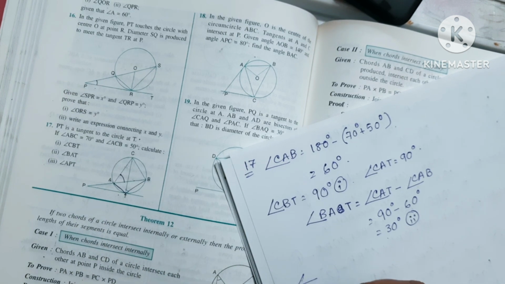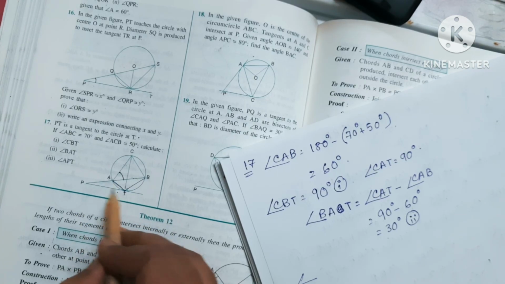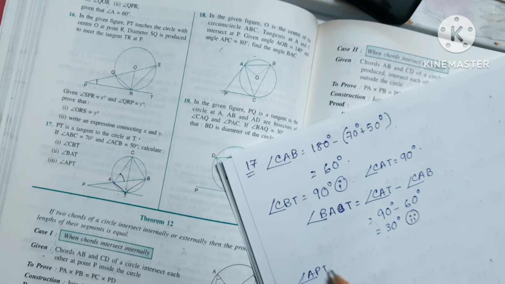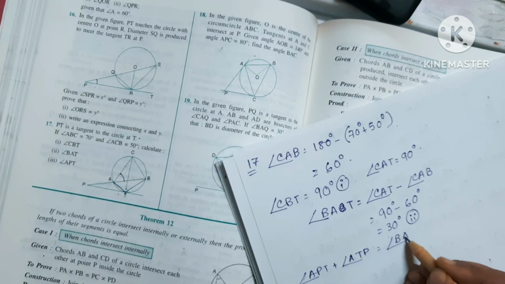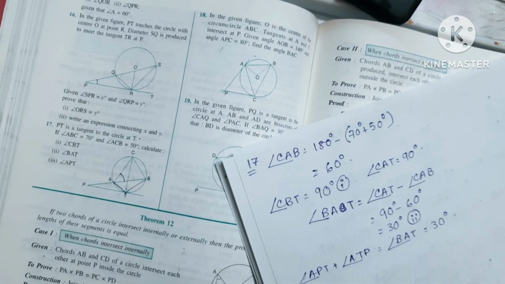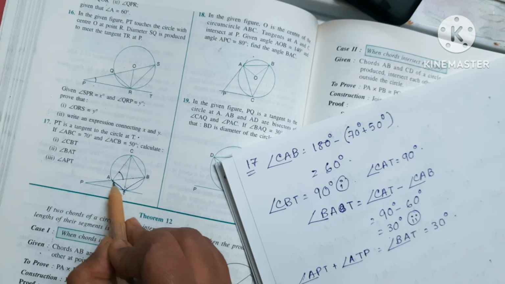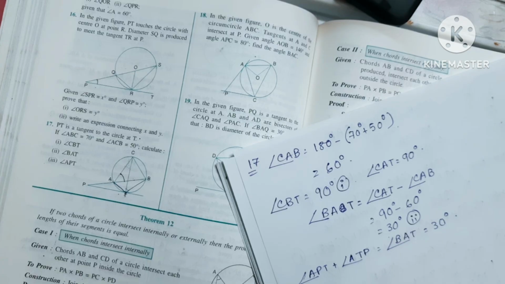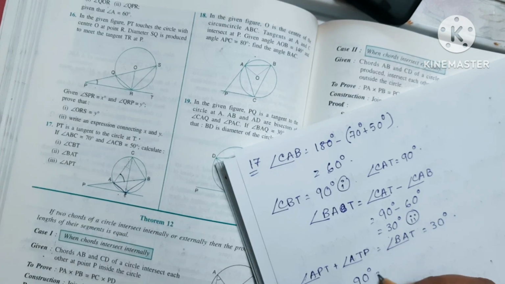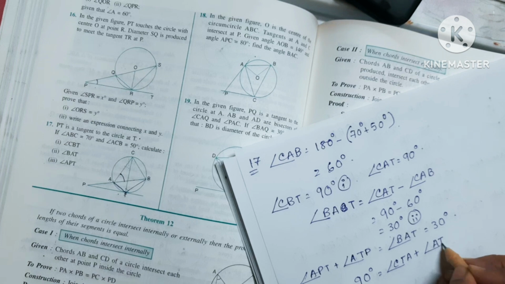Now angle BAT, that is the exterior angle of this triangle APT. So APT plus angle ATP, that is angle BAT, that is 30 degree. Okay. Now see, this ATP plus ATC, that is 90 degree, since angle CTP is equal to 90 degree, and that is the sum of angle CTA plus angle ATP, right?